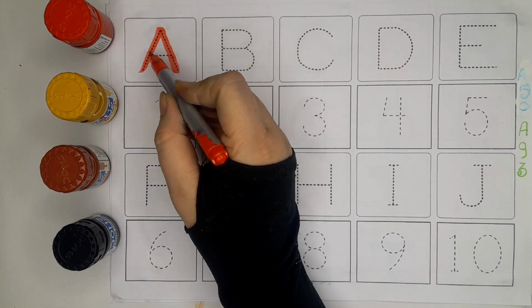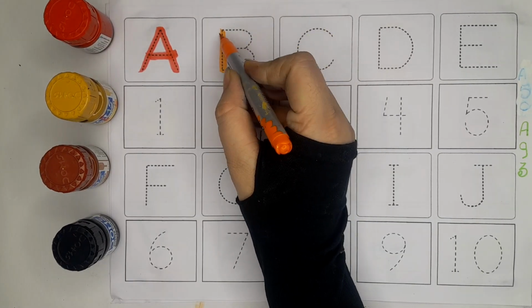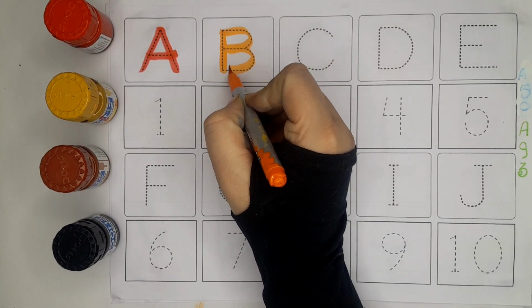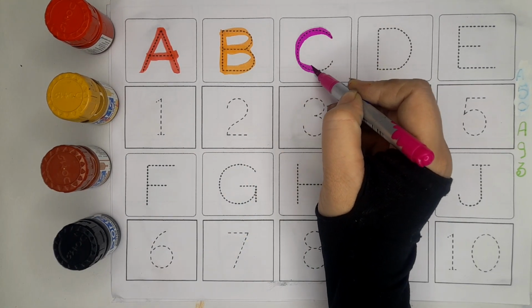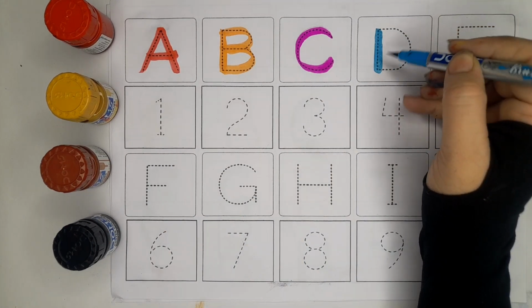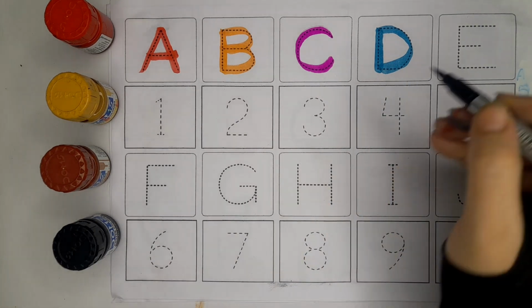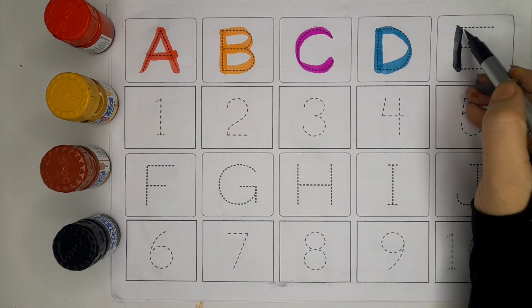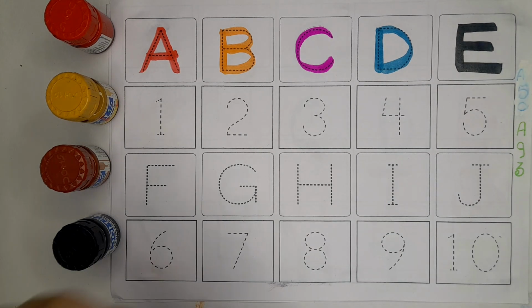A for apple. B for balloon. B for balloon. C for cartoon. C for cartoon. D for donkey. D for donkey. E for elephant. E for elephant.